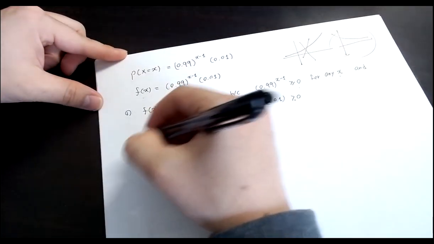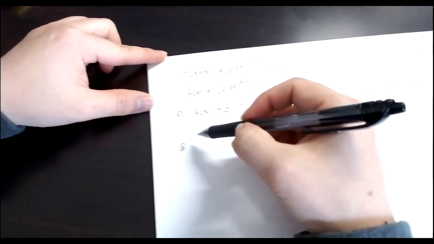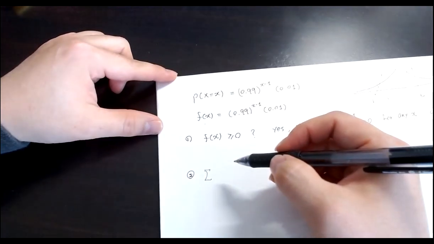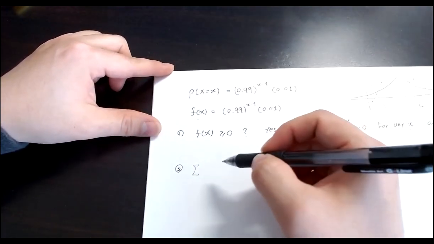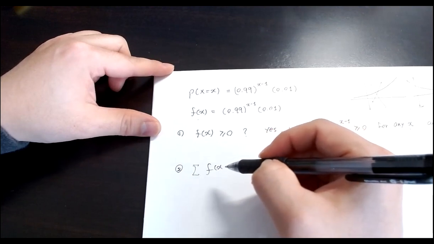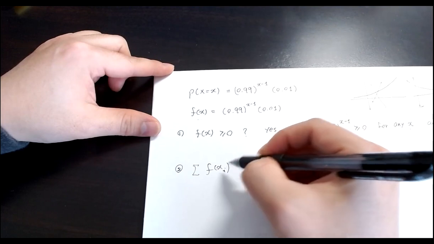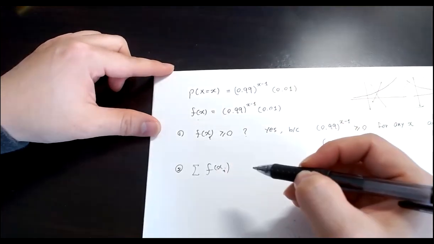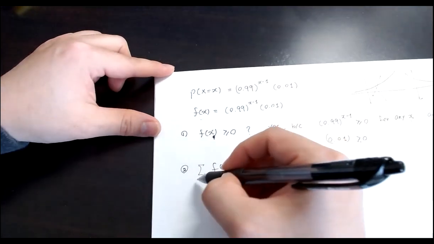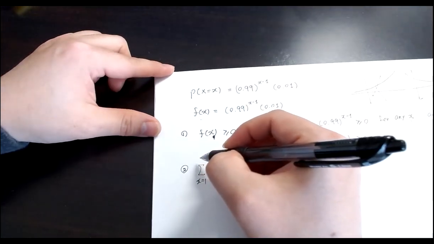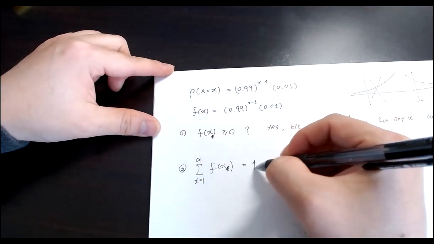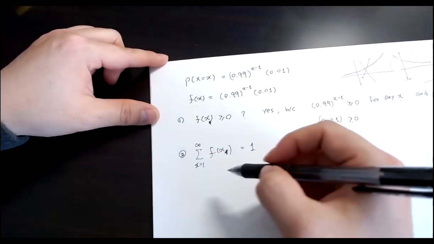Okay, the second one: the sigma of f of x. Can you see this? Okay. Let me use i, x going from 1 through infinity, and that is equal to 1. We have to show this. Let me prove this.